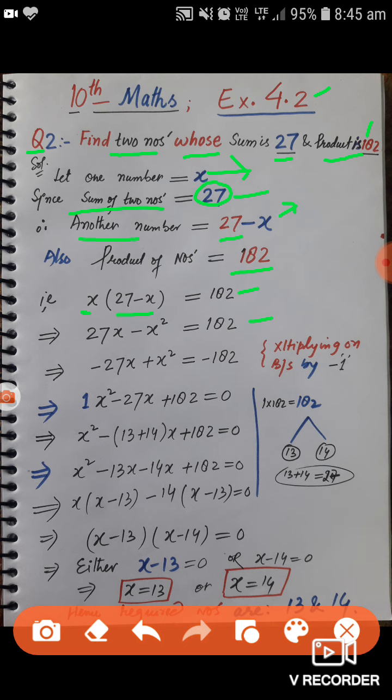Now we will multiply both sides of this equation by minus 1 in order to get this leading coefficient positive. So we will multiply it by minus 1, we will get minus 27x, minus 1 into minus x square means plus x square is equal to minus 182.